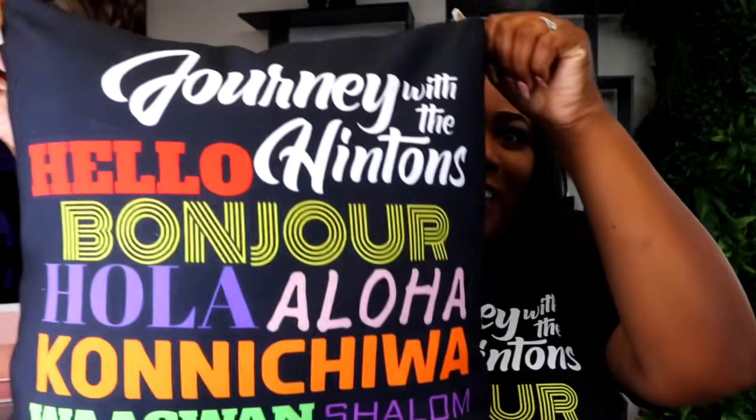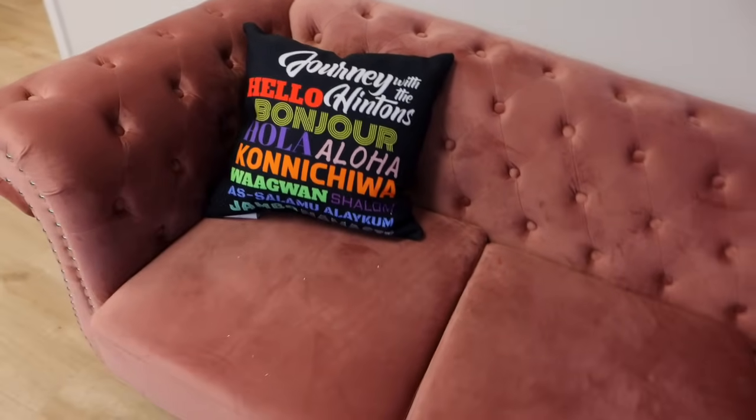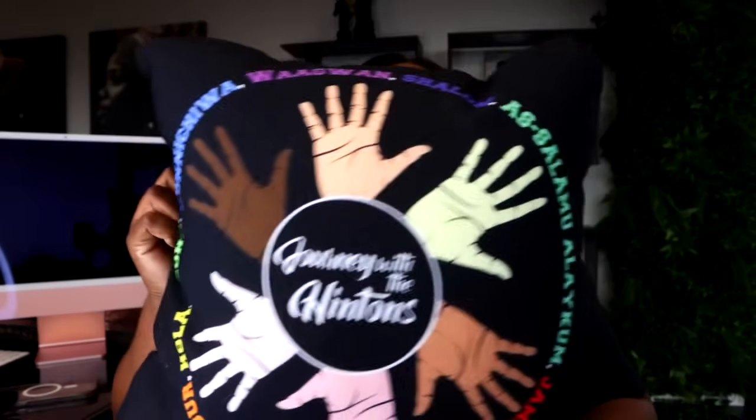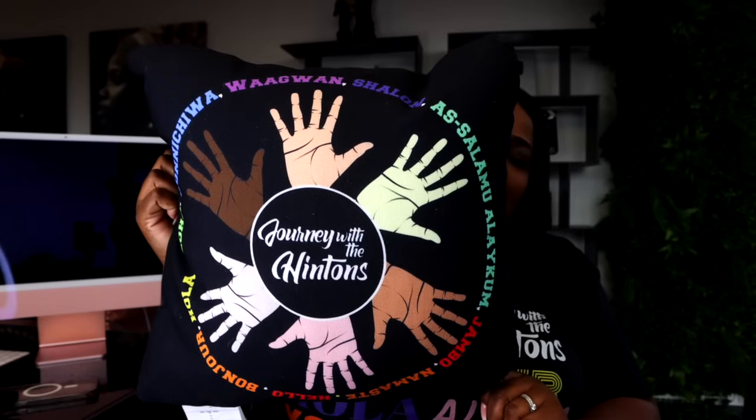And one of the things that I really love as well is this pillow, y'all. Look at this pillow. This is so nice. I'm gonna show y'all what it looks like on my office sofa. And I also have another design too. This is another one. It has my greetings going around it with the different color hands, because you know we promote unity here and we global around here.